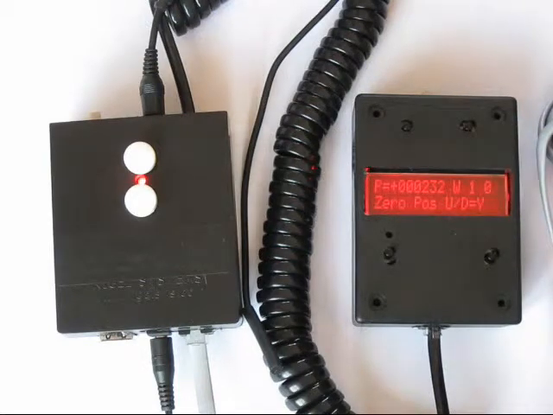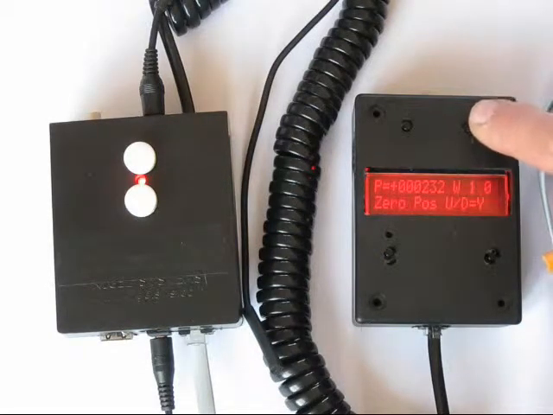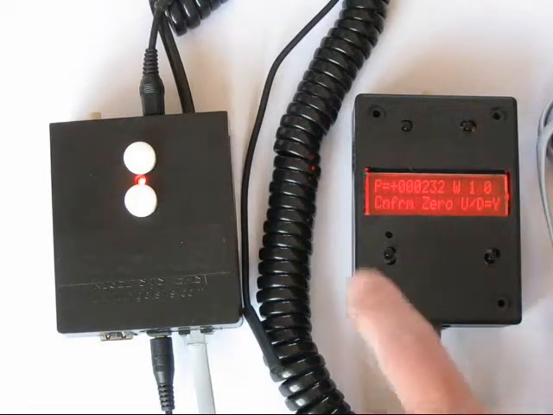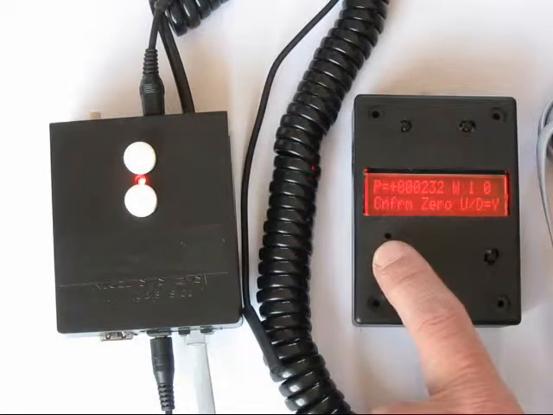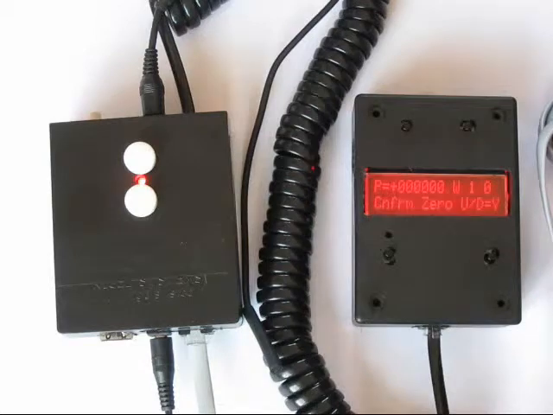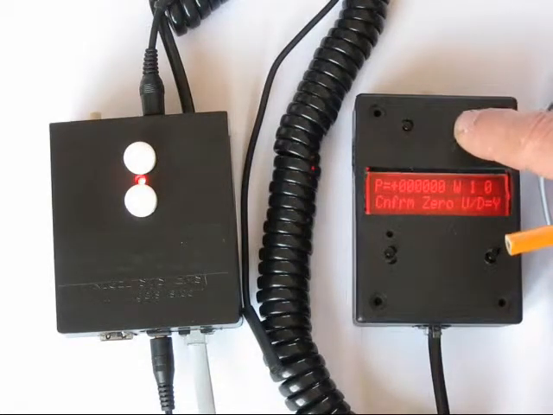Next menu item is zero position. So we can force the position to 0 at any time we want to. It's like a calibration point, and you have to hit the submenu item and then confirm that you want to jam it to 0. So we'll jam it to 0. Okay, and that's all the submenu items under there.